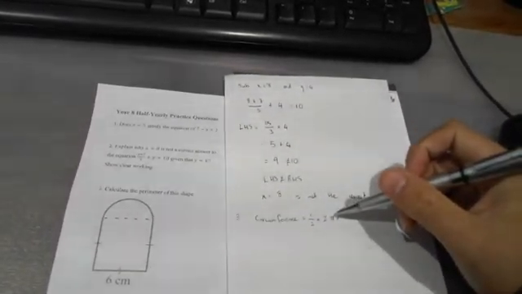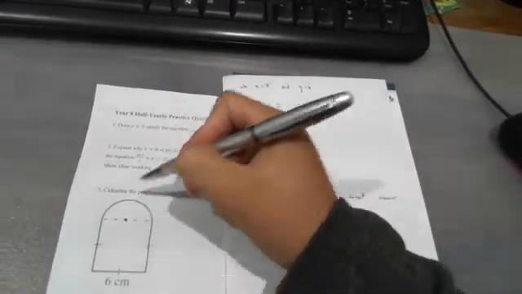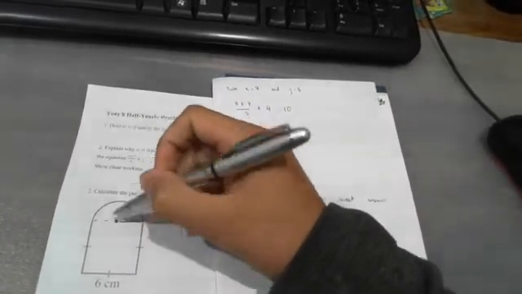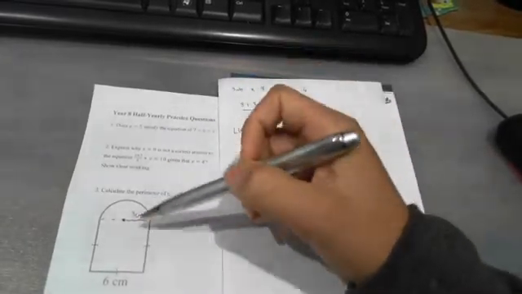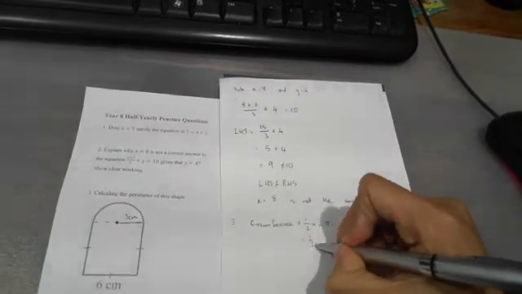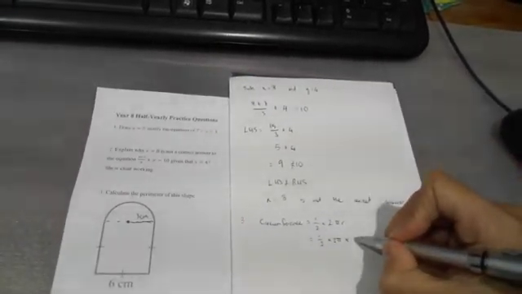And then I work it out. So our radius from here to here is 3 centimeters. So it's half the length of the full 6, so I can just write half times 2 pi. The radius is 3.